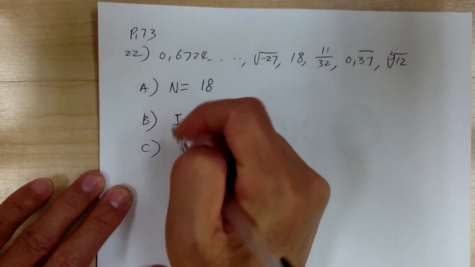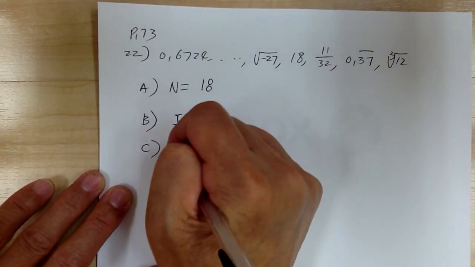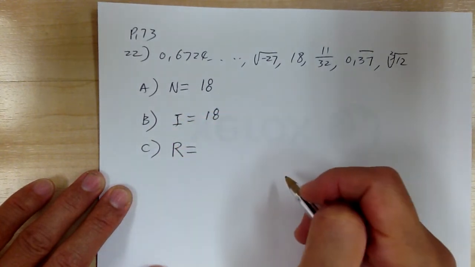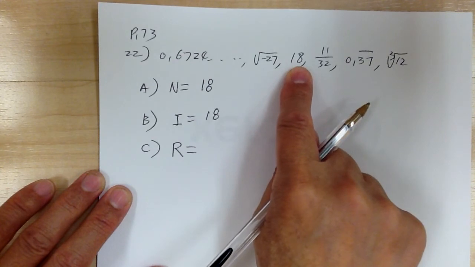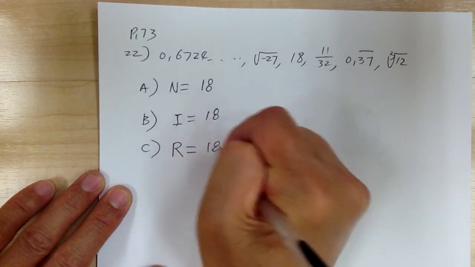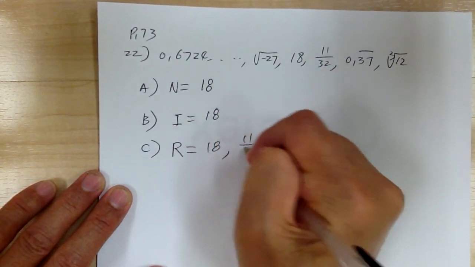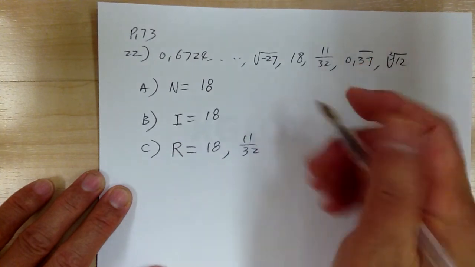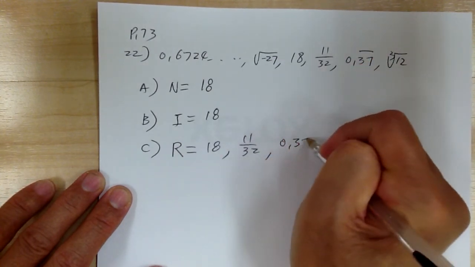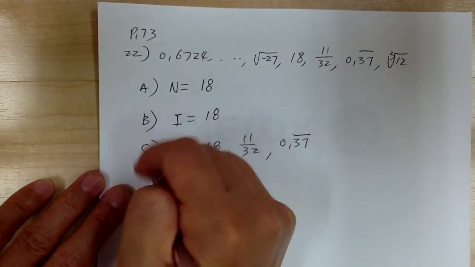Then you go to C, rational numbers. A rational number is anything that can be made into a fraction. So 18 you can make into 18 over 1, and 11 over 32 is already a fraction. The word rational comes from the word ratio, meaning fraction. Anything that repeats is a fraction, and that's it.